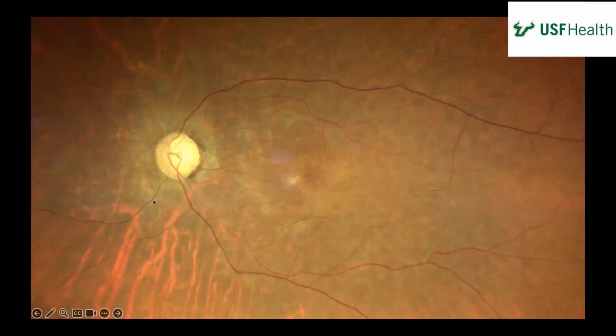Yeah, I agree. The nerve looks a little bit pale to me as well, but that's pretty much the only other thing I noticed. The vessels are a little thin. Yeah, the vessels are attenuated. She mentioned that, and then a little bit tortuous as well, especially over in this area we were talking about, and then up here superiorly as well.